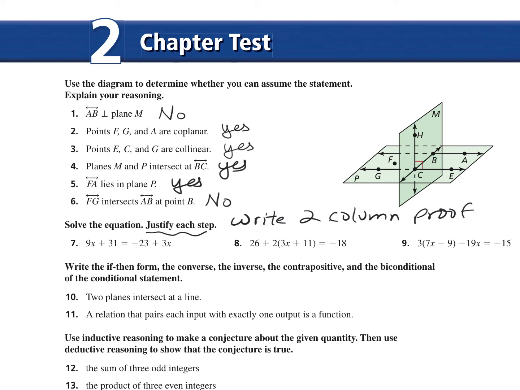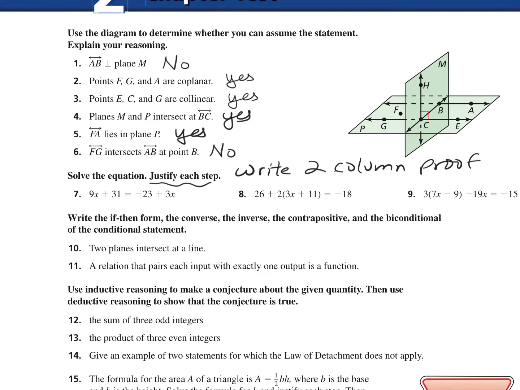Now, for questions 10 and 11, be able to understand all of these vocabulary terms from section 2.1. Now, if-then form, another word for that is conditional. And then know how to write a converse from a conditional. That's where you reverse the order. Know the definition of inverse. That's when you're going to add in the word not or write the opposite.